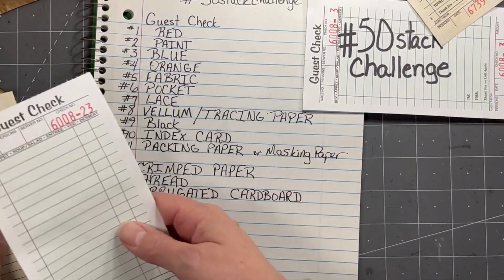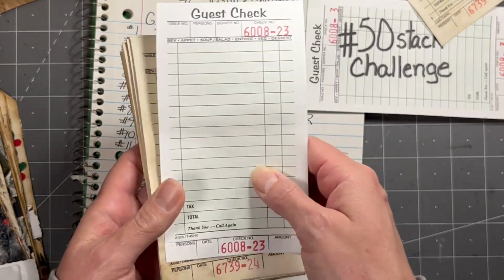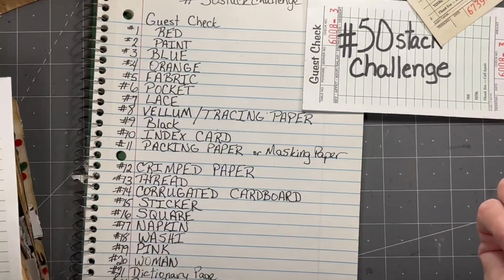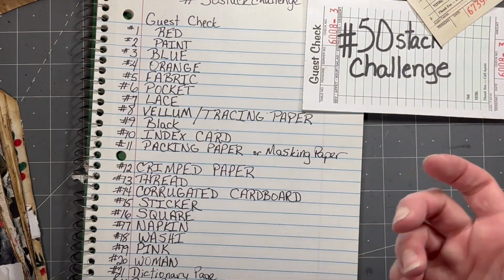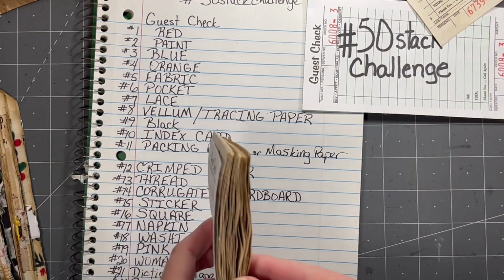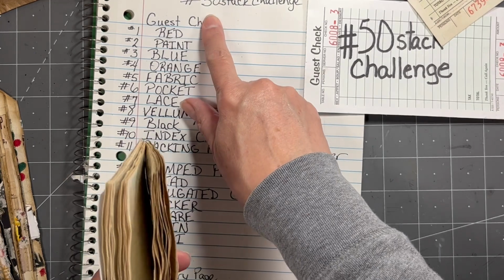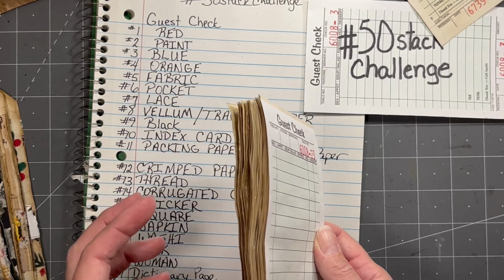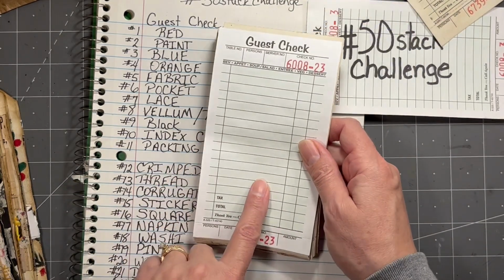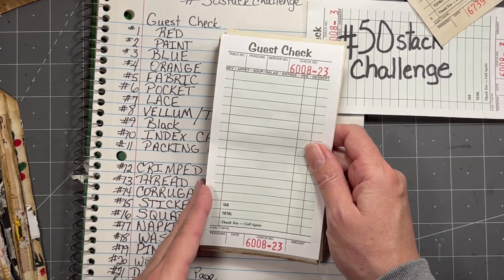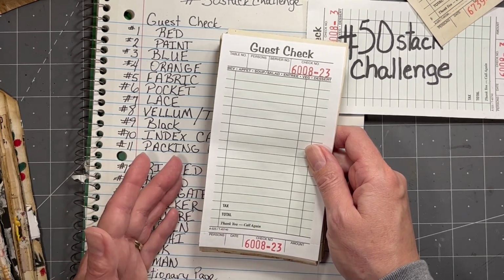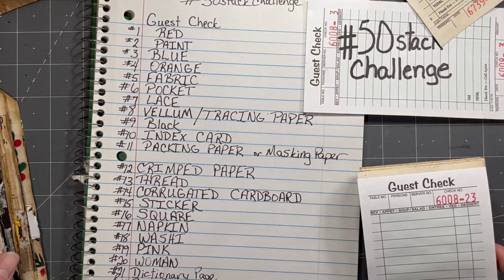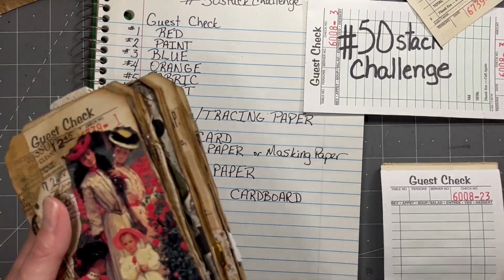I ended up using just whatever guest checks I could find numbered. Like you can see that the beginning number is different, because I have this horrible habit of just tearing out guest checks wherever from a stack. But there are 50 in a stack of guest checks. That's how we got the whole 50 stack challenge, because there's 50 guest checks in a whole stack of these particular ones that I find at Walmart. I don't know if all guest checks are 50, but that's just what I went with because that's what I had. But again, use whatever you want. It makes no difference to me. I'm fine with you using whatever you feel like using.